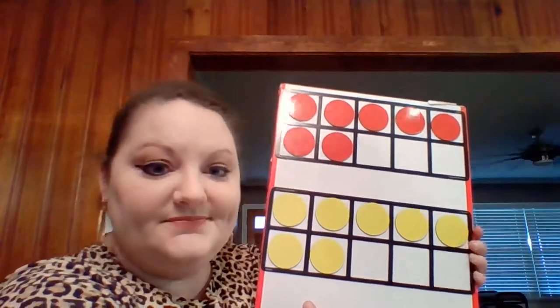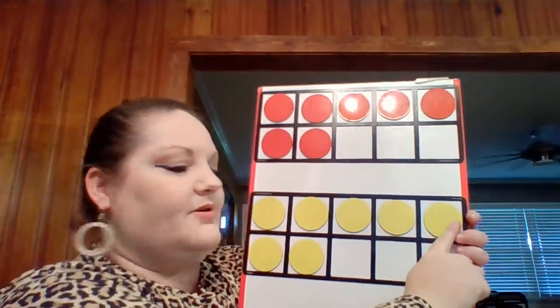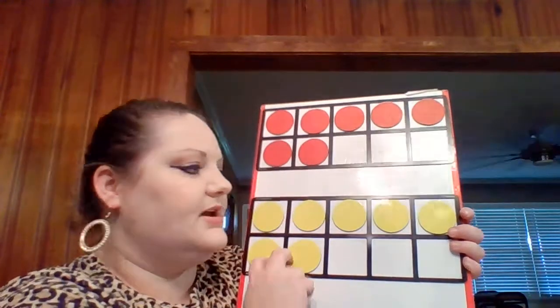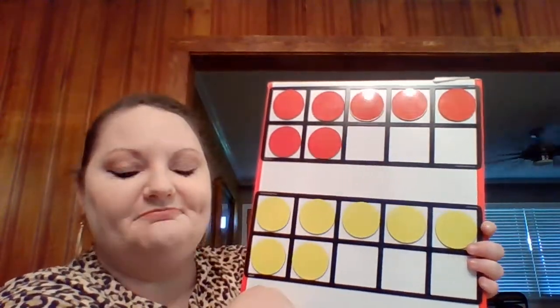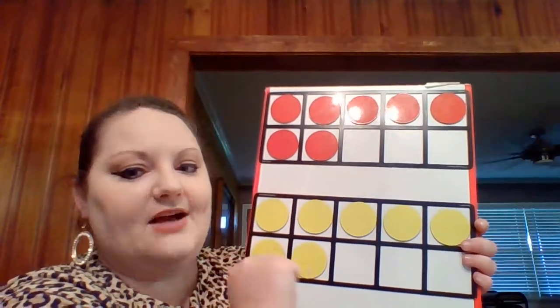What about that one? Okay, I want you to look at the quantities. You could say, well, there's a top row there, and there's a top row there, and there's 2 here and 2 here. I think they're the same. You could say that. Well, if you're not sure, let's count them.